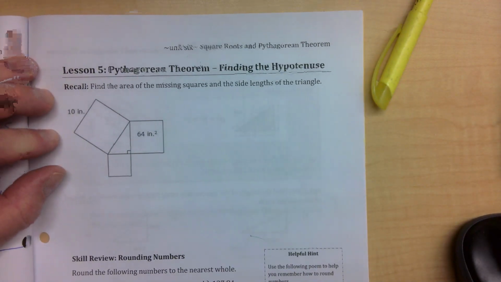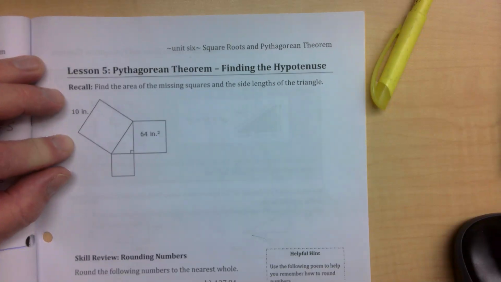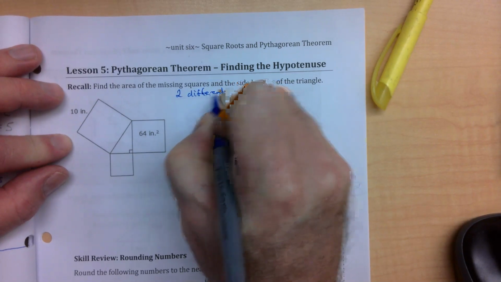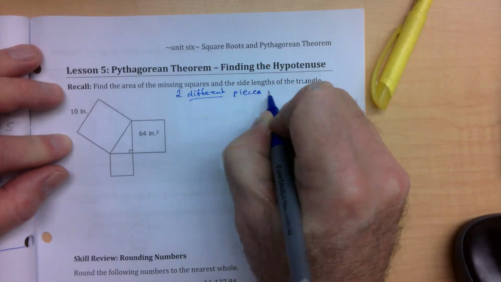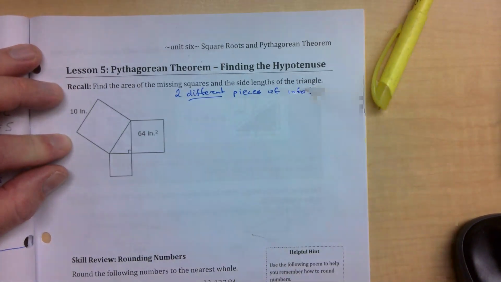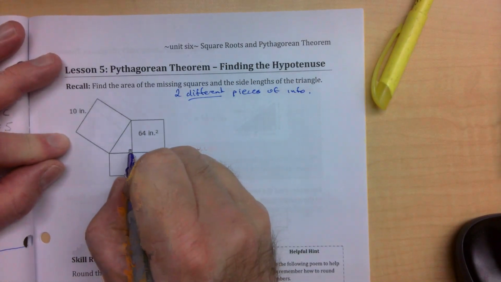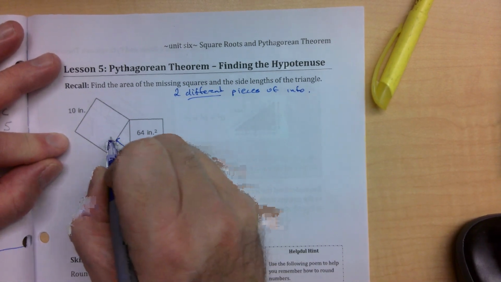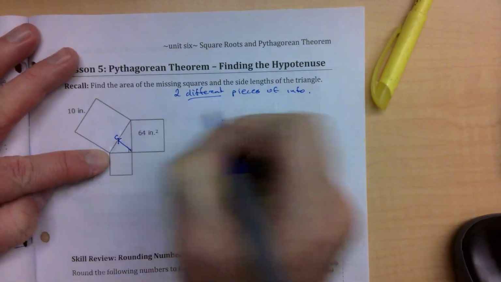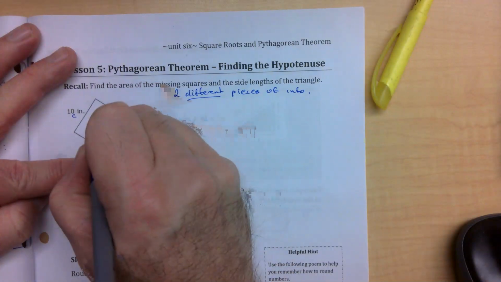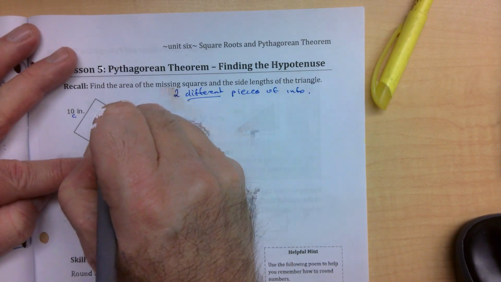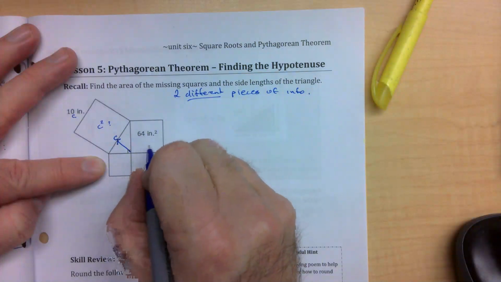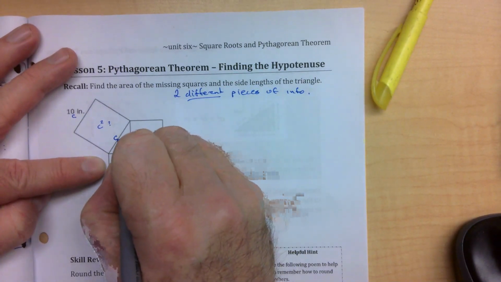Okay, I'm actually quite glad that lesson 5 starts off like this, because you see two different pieces of info here. Okay, so step 1 is always identify side C. That's a right triangle. They gave us a little square, so this is 90 degrees. So this is side C. So we could find out what c squared is, right? We don't know yet. What are we going to call this? A or B? Doesn't matter. So let's call this side B.